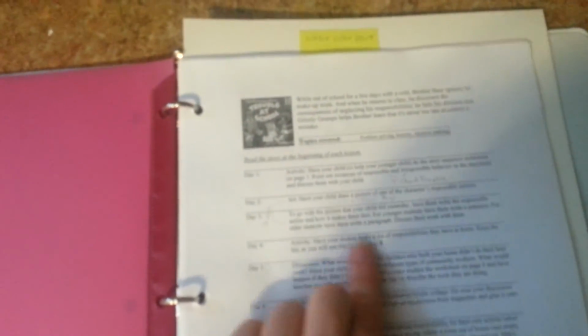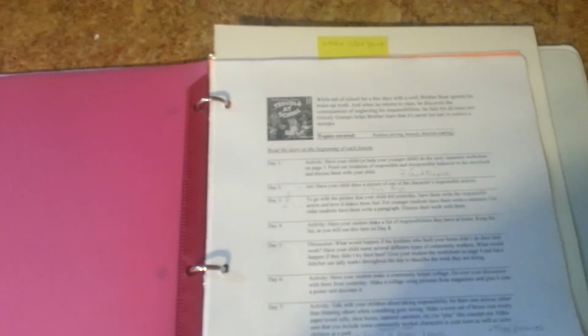So I combine that. The 4th activity is to make a list of responsibilities that they have at home, and they have to keep this list because on day 8 they will need it. So all I did was give him notebook paper, and then I wrote down what he's supposed to do with that notebook paper.